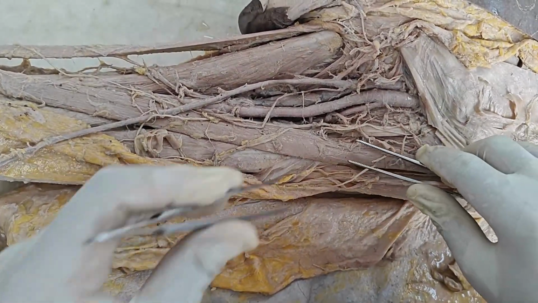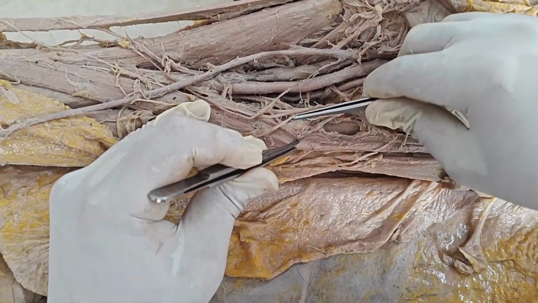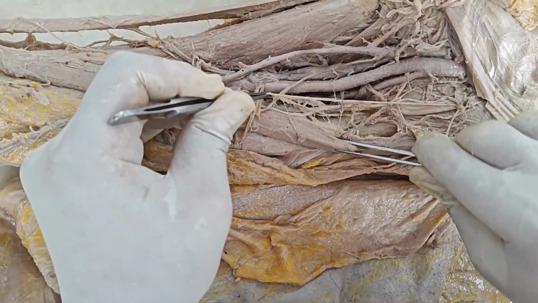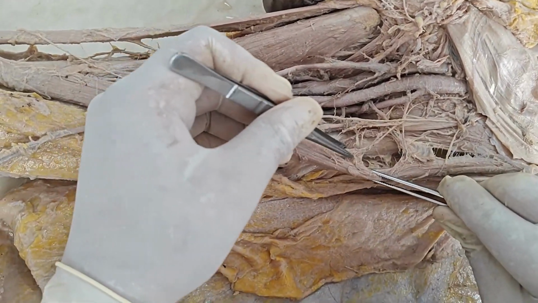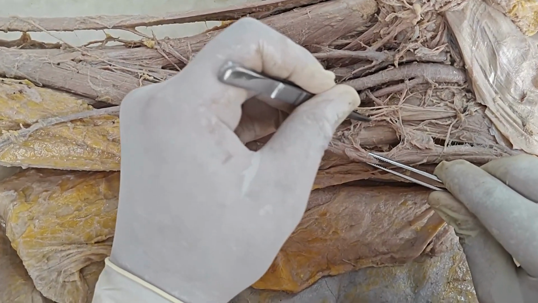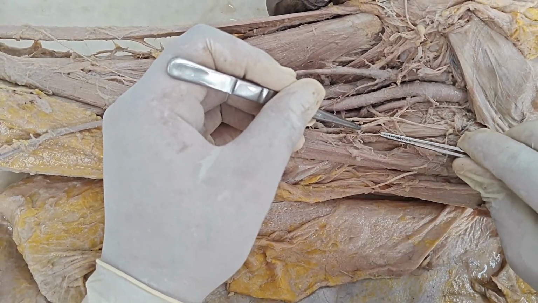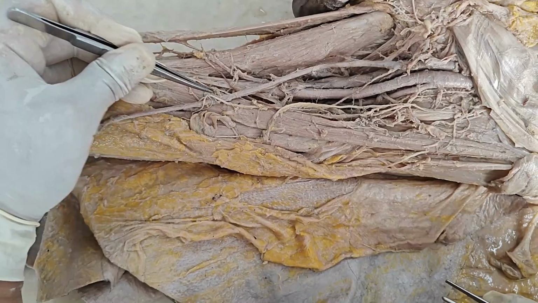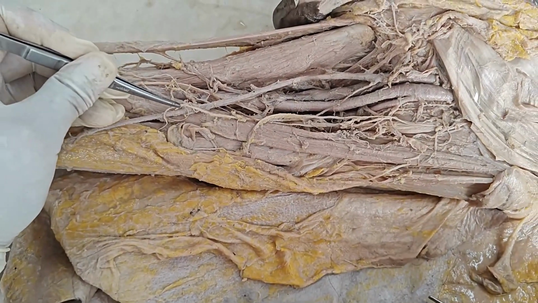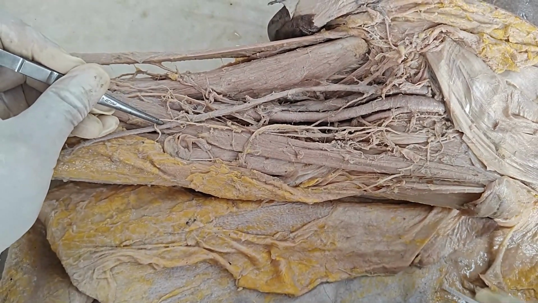Anterior division only supplies the nerve to sartorius. Here you can see this is the nerve which is innervating the sartorius. This is the nerve to sartorius. At that level, you can see this is a nerve to sartorius, and it gives the two cutaneous nerves, medial and intermediate cutaneous nerve. This is the medial, and this one is the intermediate cutaneous nerve.